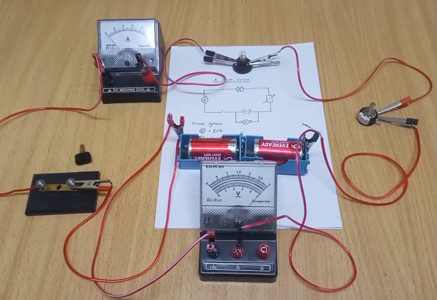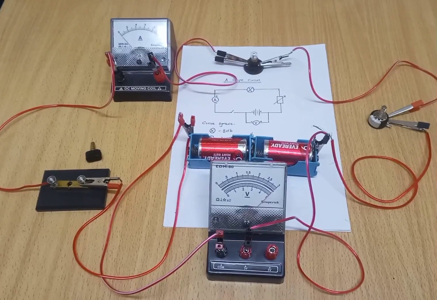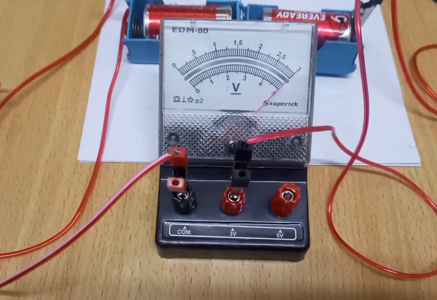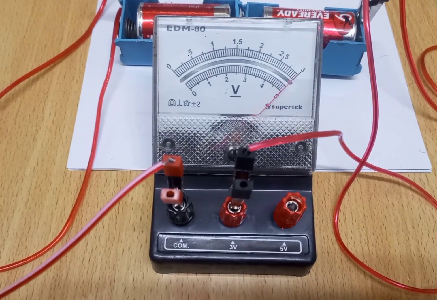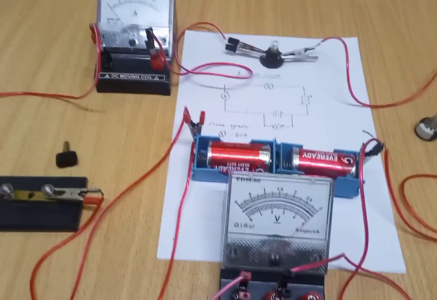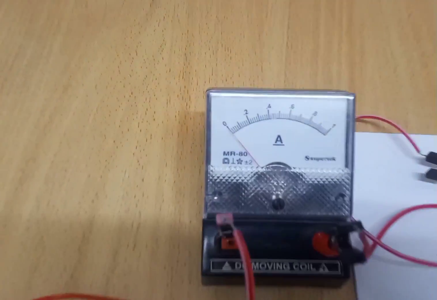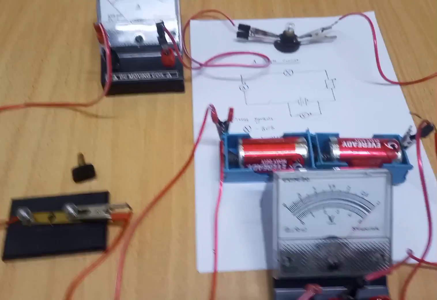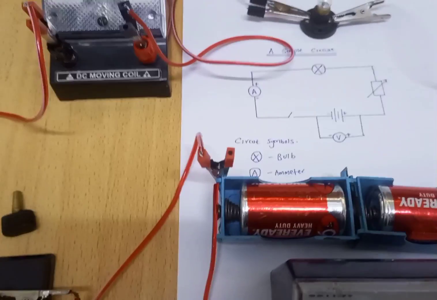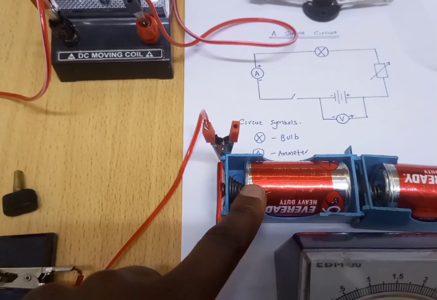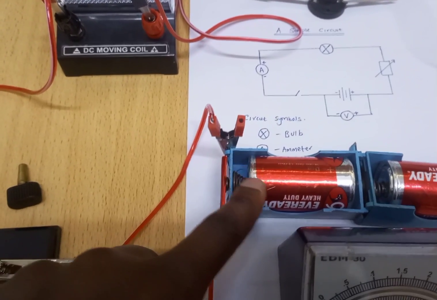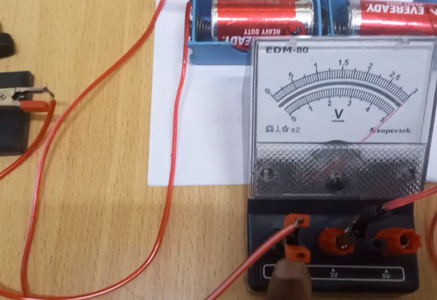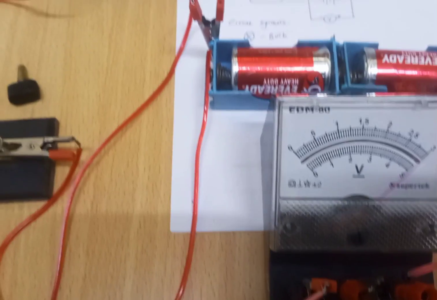So from the negative terminal of the cell, you can see it gets to the voltmeter at the same point, which is the negative terminal, the black one, then to the switch, then to the ammeter. It goes to the negative, leaves at positive, to the bulb. From the negative terminal of the cell, heads to the negative terminal of the voltmeter.